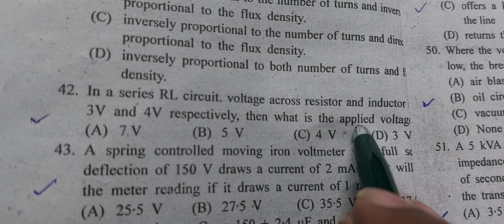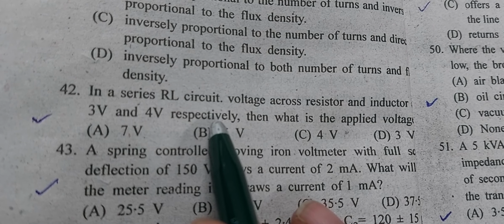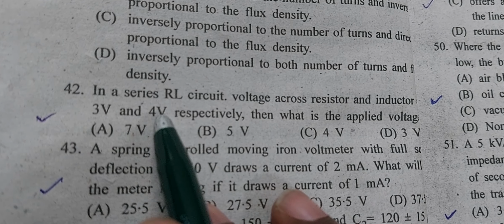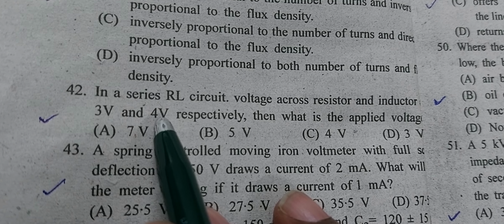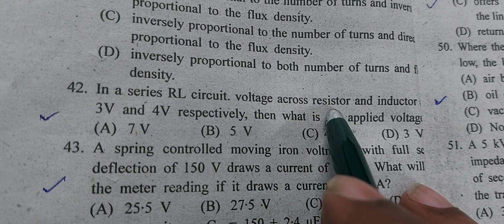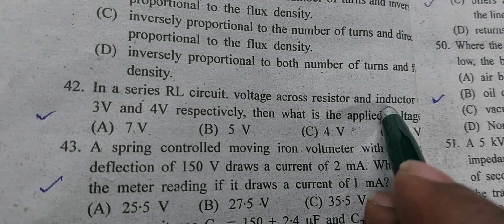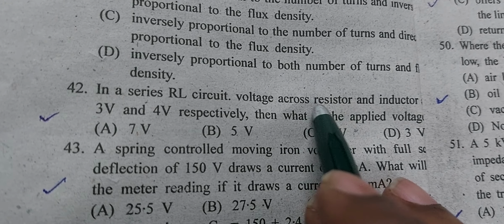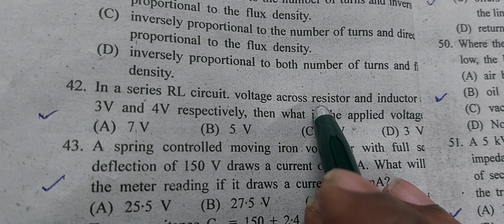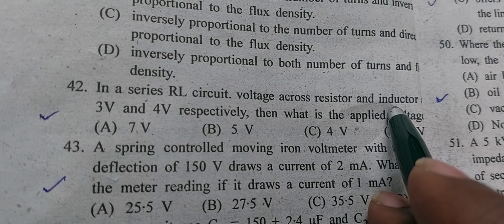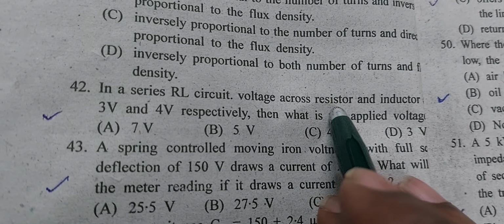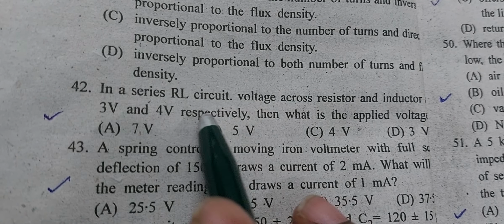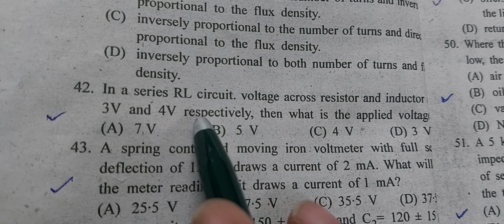So in order to find the applied voltage, we need to find the resultant of these two voltages, because we know that in case of inductor, voltage across inductor leads the voltage across resistor.